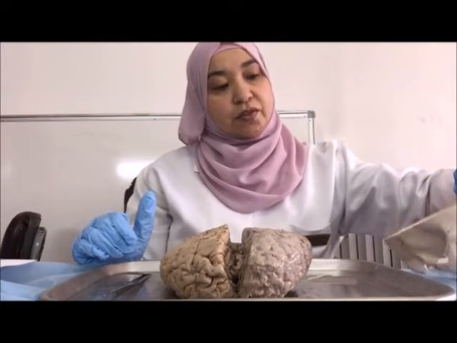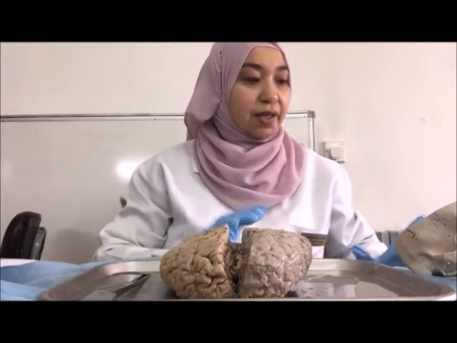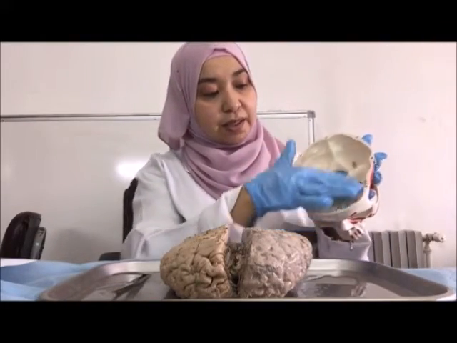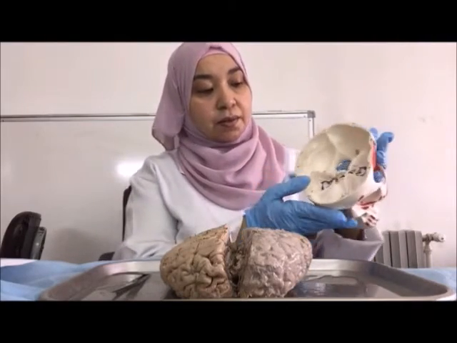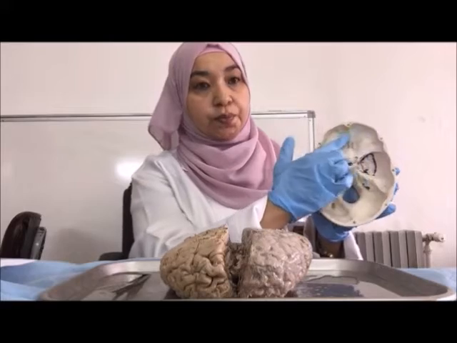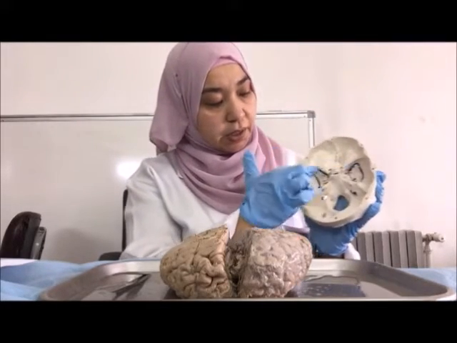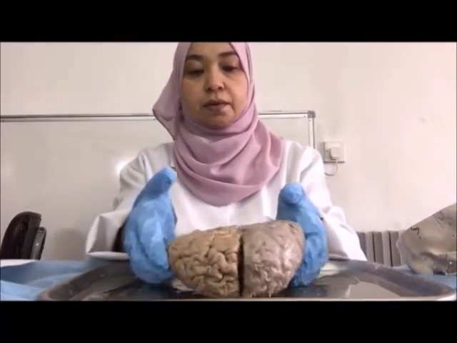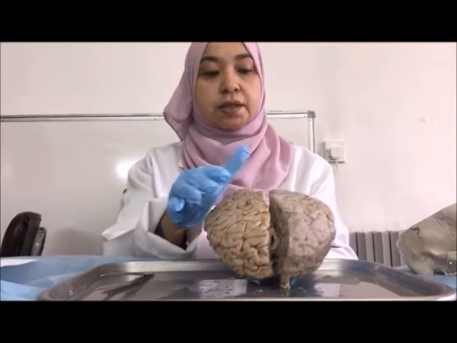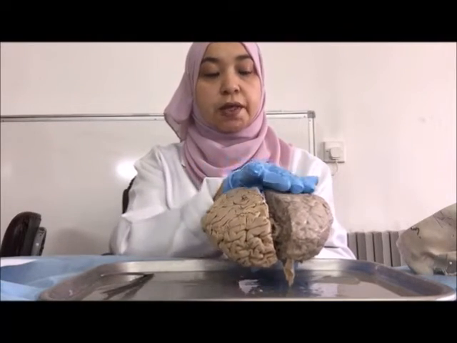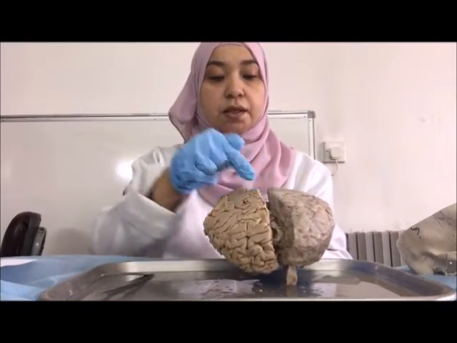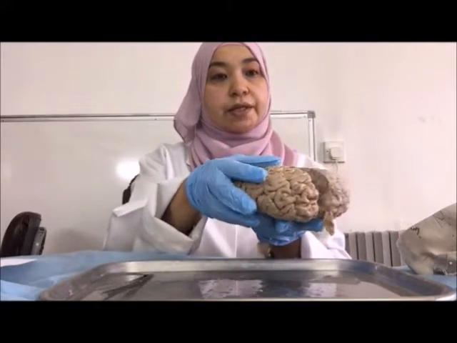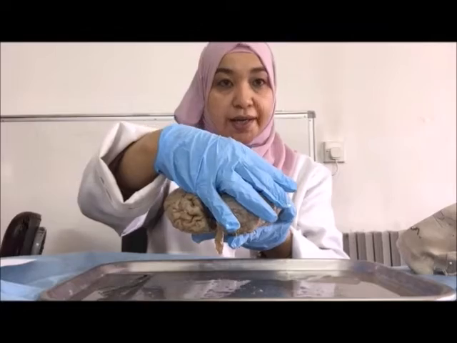First of all, we have to identify the location of the brain inside our skull. So this is the skull, and this is the internal surface of the skull. Here, this is the frontal bone, and this is the occipital bone, and these are the temporal bones. This is the brain. As you can see, the brain is divided into two cerebral hemispheres by this longitudinal sulcus or longitudinal fissure. So this is the right cerebral hemisphere, and this is the left cerebral hemisphere.